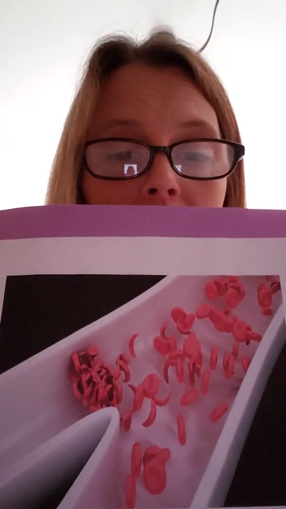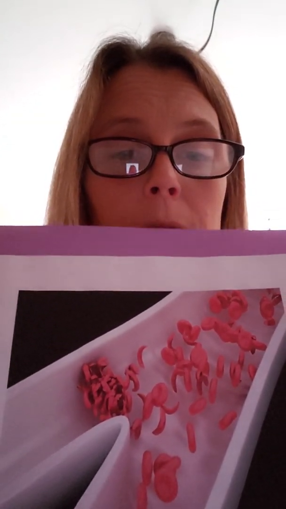It's also important that you avoid decongestant medications. Decongestants can cause constriction of the blood vessels. So constriction means narrowing of the blood vessels. So back to our picture here, you can see that obviously if the blood vessel becomes narrower, it's going to be harder for those sickle cells to pass through. So it's important to avoid decongestants.